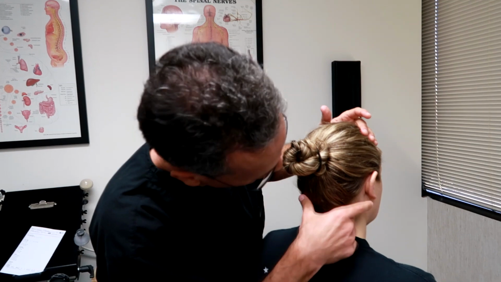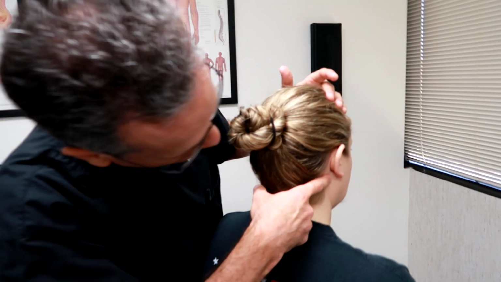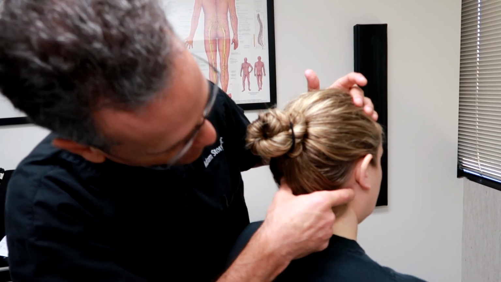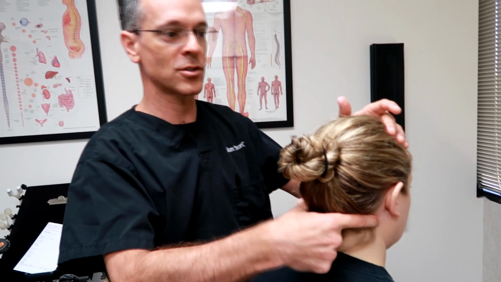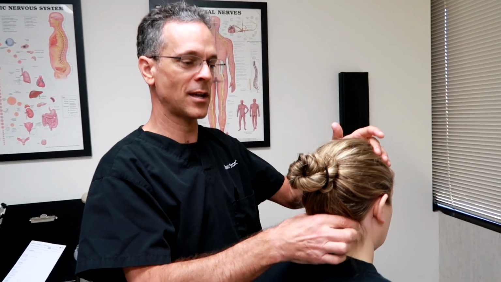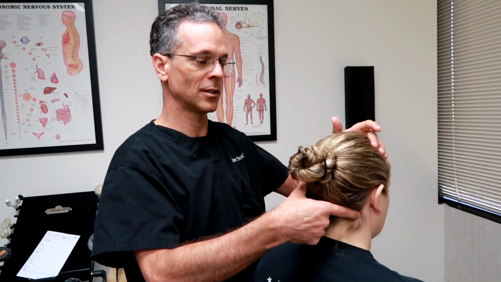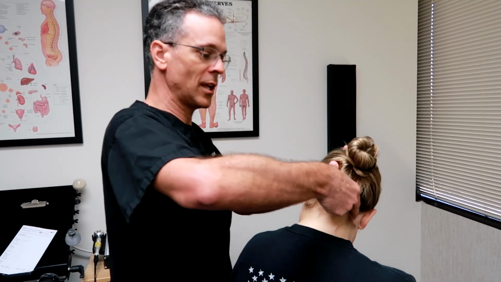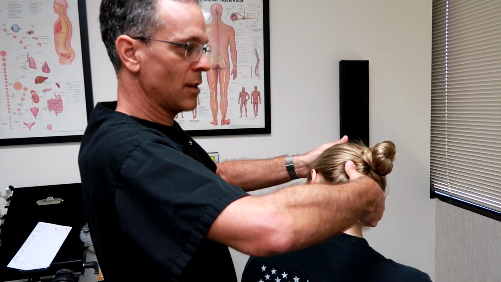So then right below the mastoid, I drop my finger down, and I'm going to have to find it because everybody's different. You find the atlas, and that's the first cervical vertebra. And how I test this is I get on the back side of the atlas, right there where my finger is. I'm going to tilt her head forward, and then I'm going to rotate to the left-hand side.